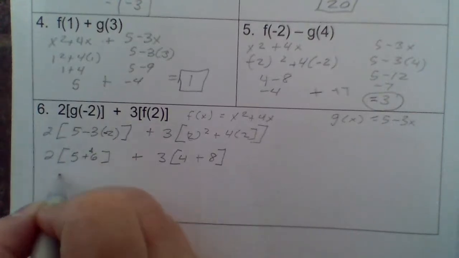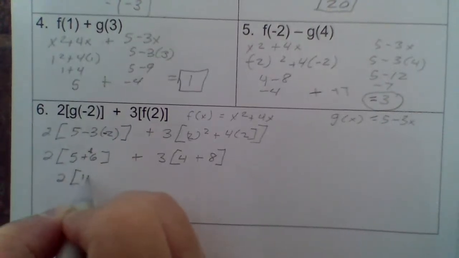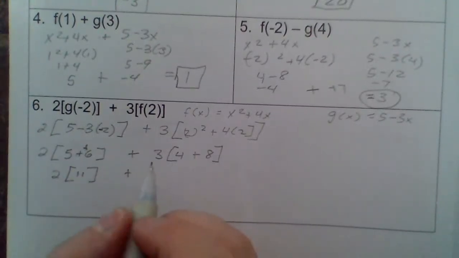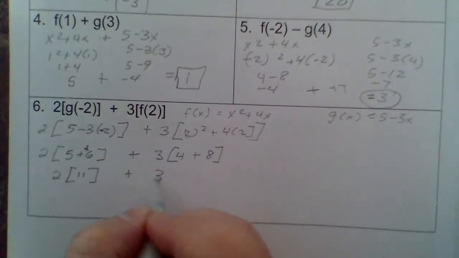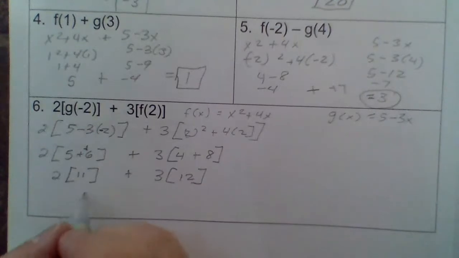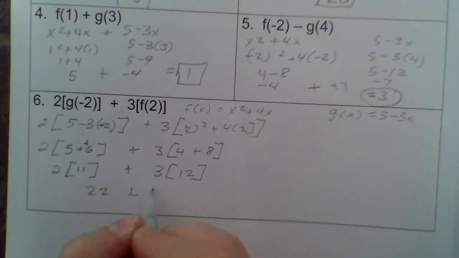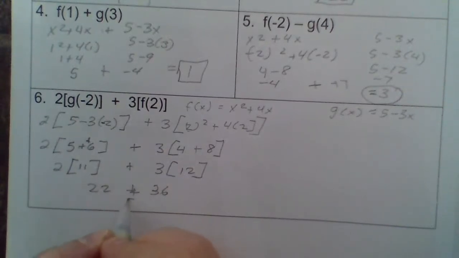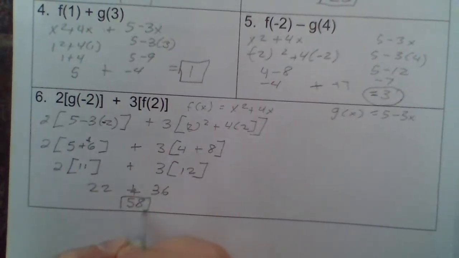So that becomes 2 times 11. Plus, it's really easy to drop your negatives on these problems, especially when they get lengthy, so please be careful. 3 times 12, 22 plus 36, for a grand total of 58.